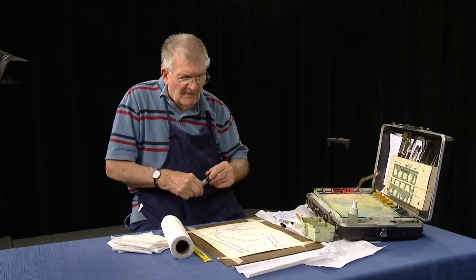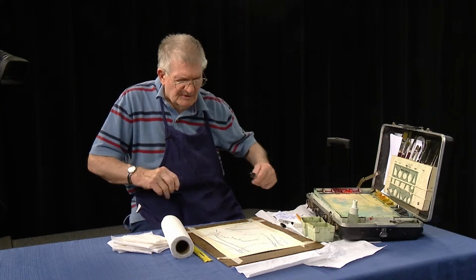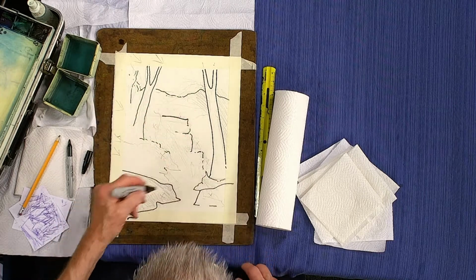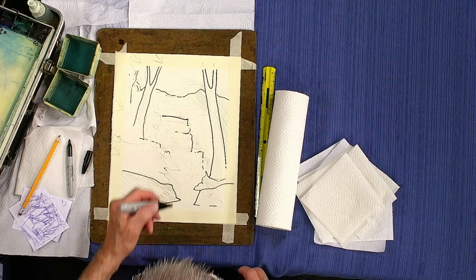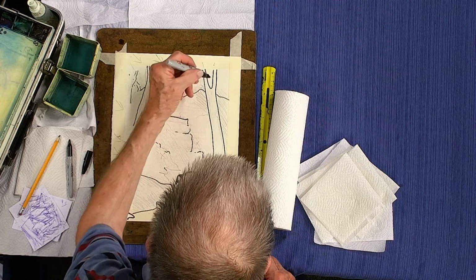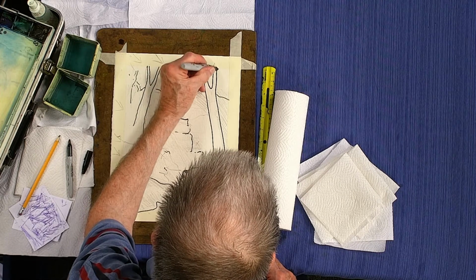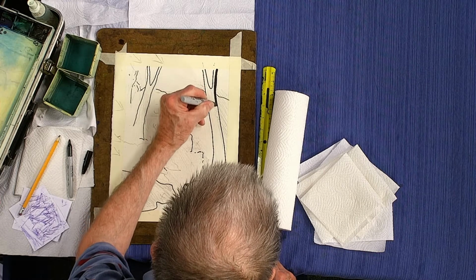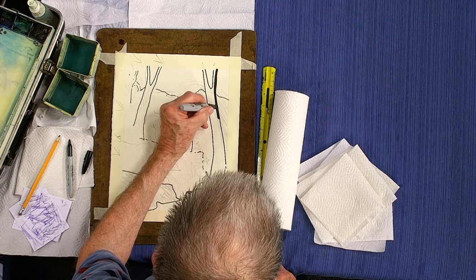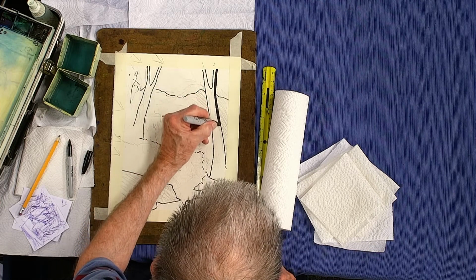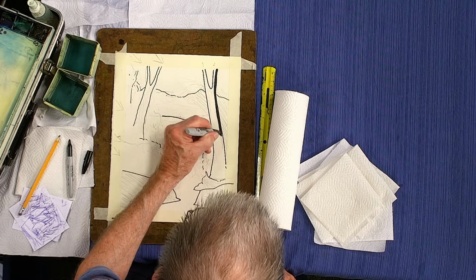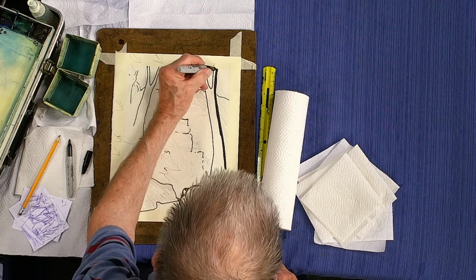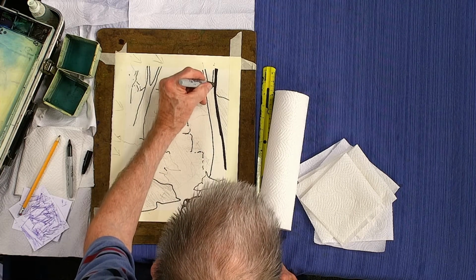Now, looking down at my paper, I've outlined a little bit of this, but what I can do is go over and vary the thickness of that line. See how I can make it wider on one side? You want to do it slow at first until you get used to controlling it on the edge. See how you can make that side wider.